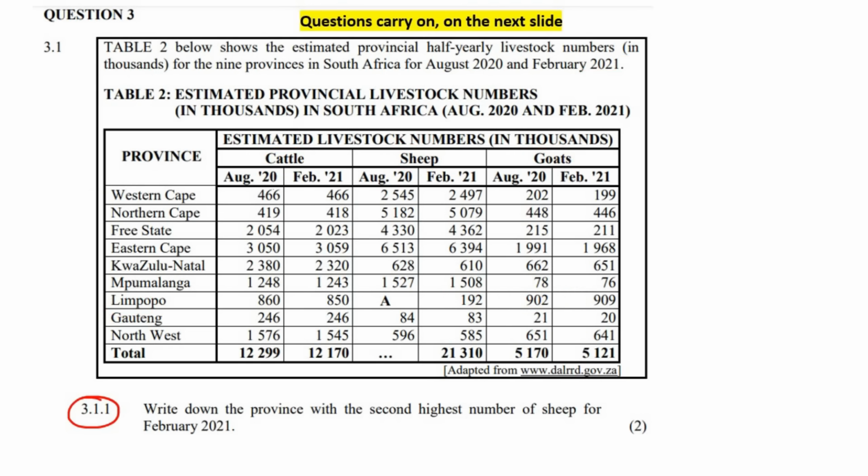So the first question says, write down the province with the second highest number of sheep for February 2021. So we're going to go to sheep, and we're going to go to February 2021, and we're looking for the second highest. So the highest is the Eastern Cape. If you look carefully, the second largest number is the Northern Cape. So we're just going to say here, Northern Cape.